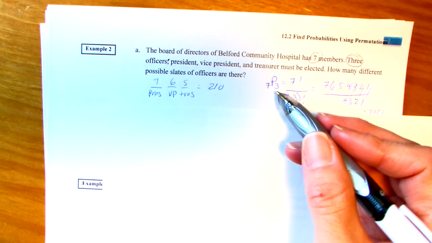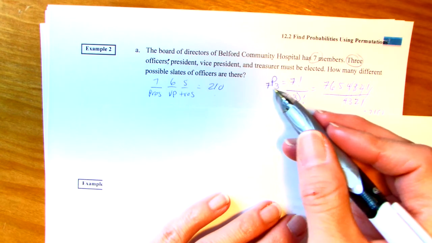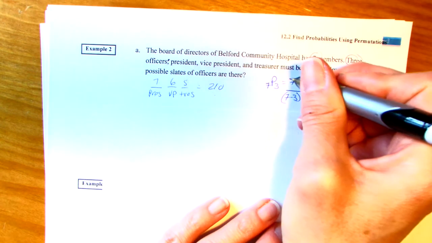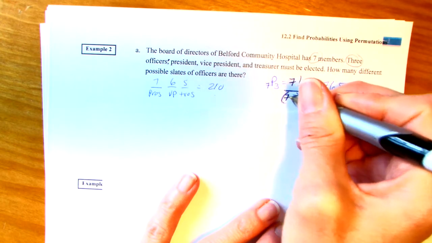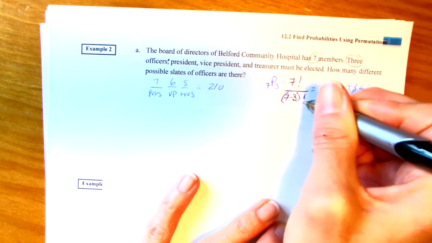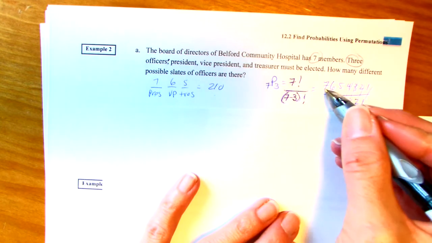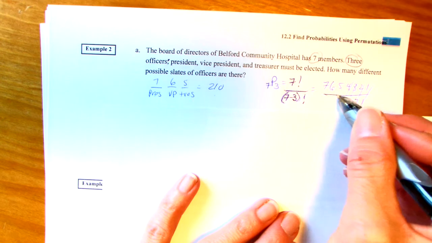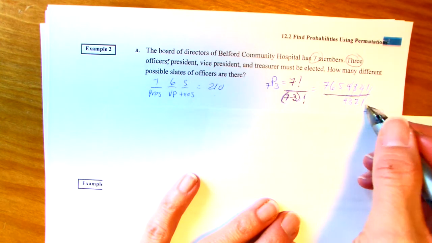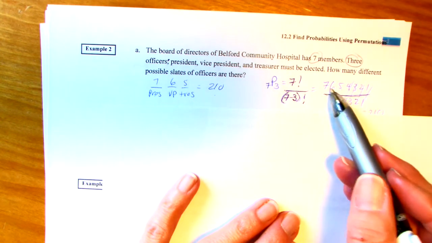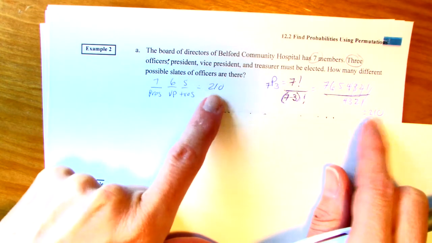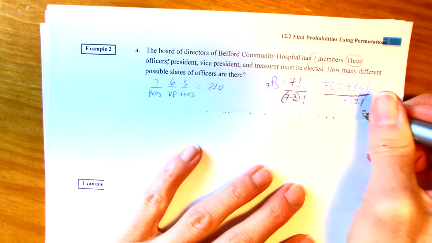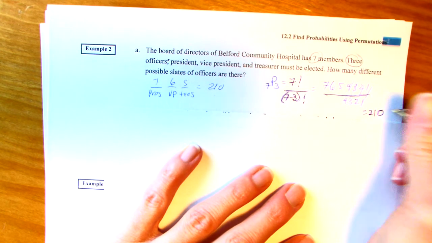Well, we're picking 3 out of the 7. So whenever you're arranging a subset of a whole, so 7P3, that's 7 factorial over 7 minus 3 factorial. So 7 factorial is 7 times 6, 5, 4, 3, 2, 1 over 4, 3, 2, 1. Those all cancel. 7 times 6 times 5 is 210. It's the same idea. So hopefully you understand this formula a little bit. You might understand a little bit more when we do combinations next section.